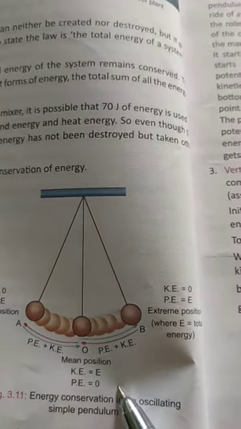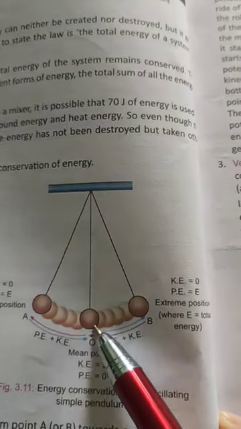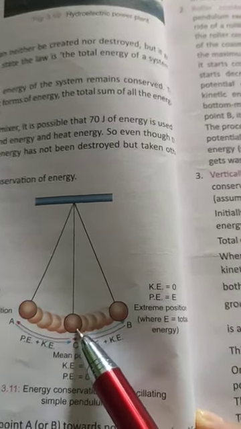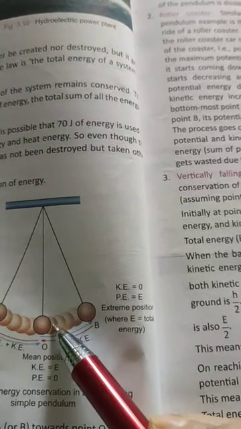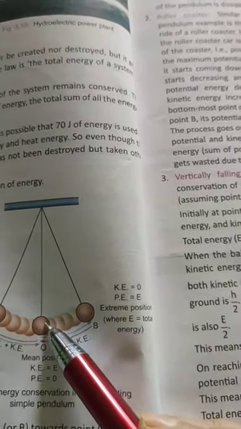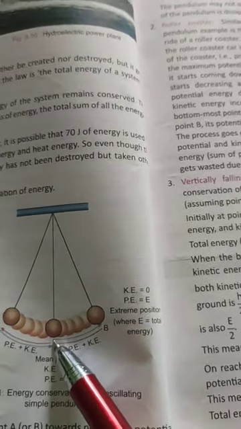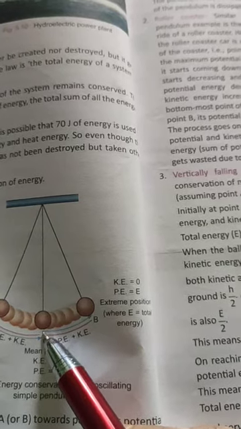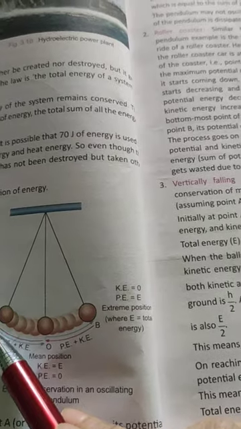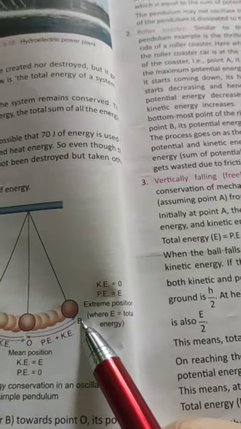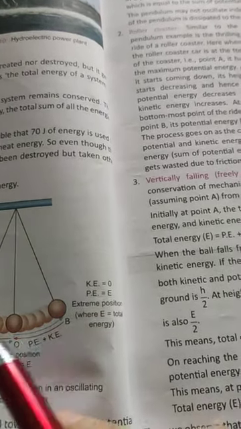A simple pendulum consists of a small and heavy mass called the bob, which is tied to a thread from a rigid support. When the pendulum is at rest, its position is known as the mean position. Children, this is the mean position. From here, if the bob is displaced a little bit on either side, say A or B, known as its extreme position, and released, it is set into a to and fro motion.